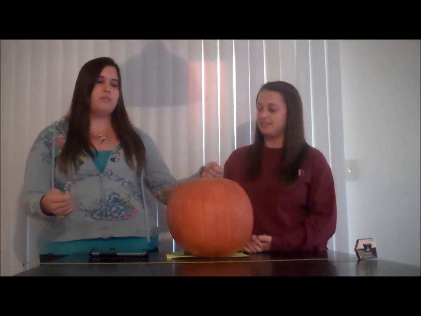And today in our 4th grade class, we're going to use what we learned yesterday about circumference, diameter, and radius to apply it today and use a real-world object to find the circumference of it. Okay, since we don't have a ruler that actually measures around the pumpkin, we're going to take dental floss and try to get the circumference and then measure it out on the ruler.